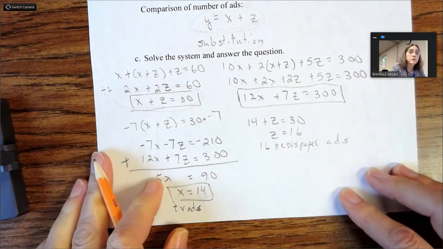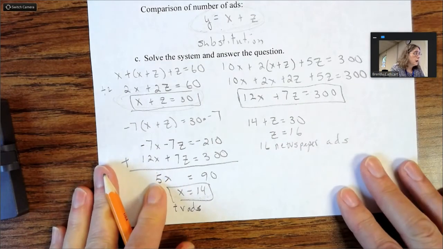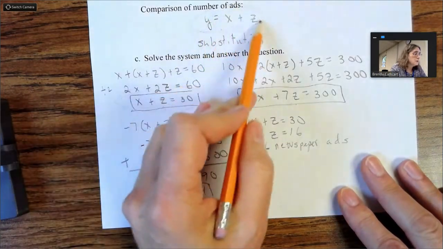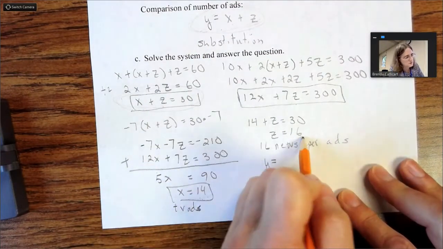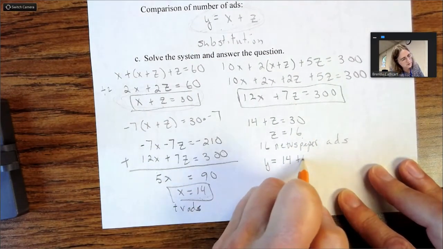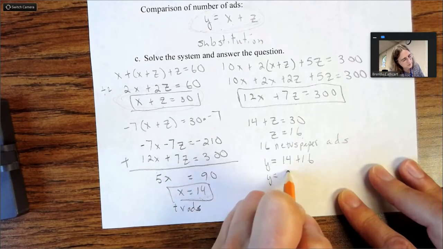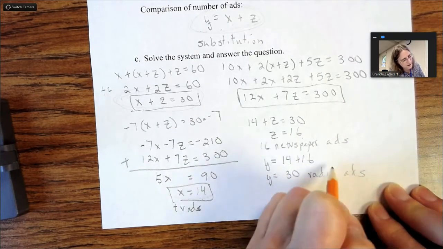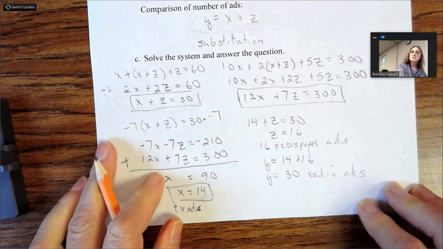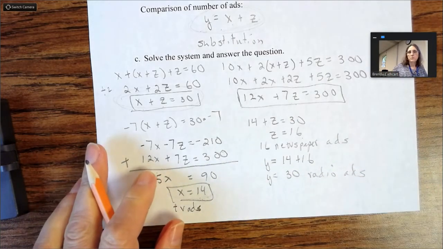The only thing left to do is find the number of radio ads. We have that y is equal to x plus z, so 14 plus 16. y is equal to 30 radio ads. And that's solving systems of equations with three variables.